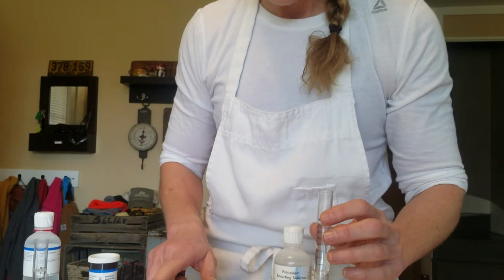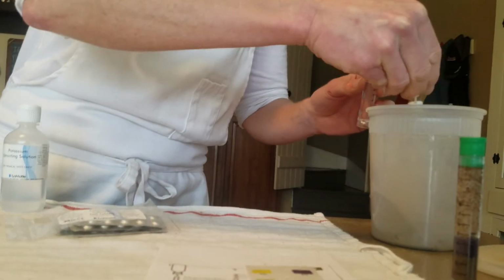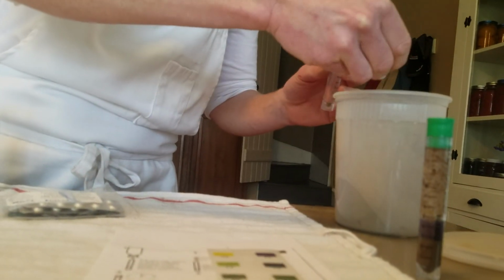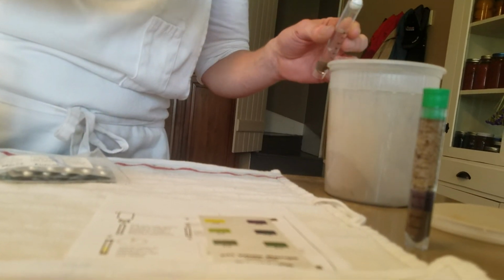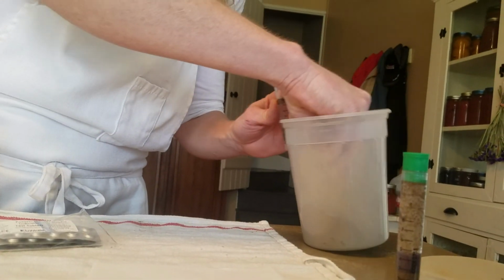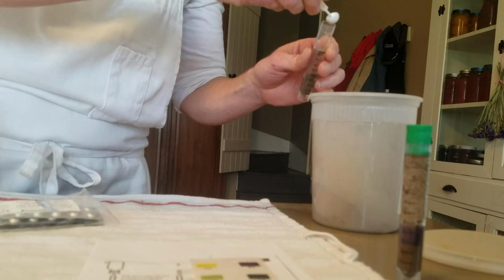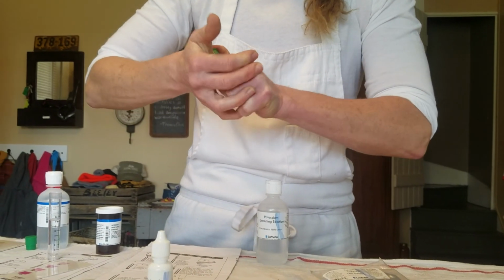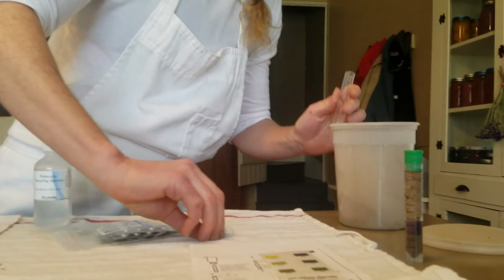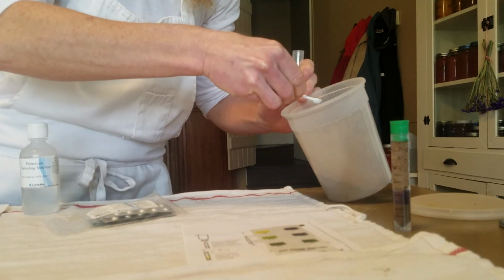So the first test we're going to do is potassium, and I've already filled this test tube up with our extracting solution. And what we're going to do is we're going to add 4 scoops of our ground up soil here to this test tube, and then we're going to shake this for 1 minute to extract the potassium out of the soil. So the first step on all of these tests is to extract the nutrient out of the soil, and then that way you can then measure how much you need. Now this is the one for nitrogen, and this one only needs 2 scoops of our soil.